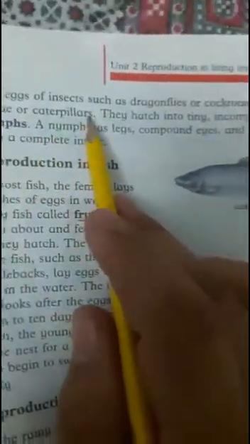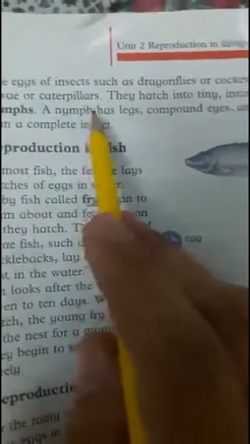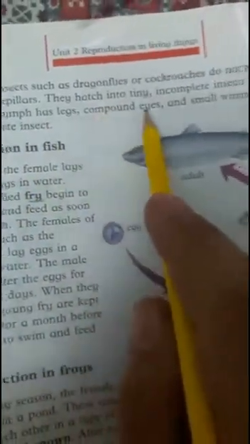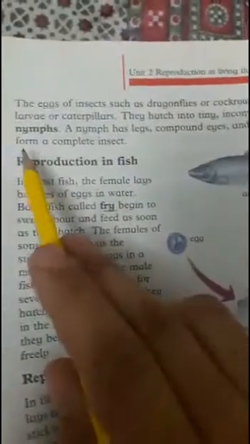The eggs of insects such as dragonflies or cockroaches do not hatch into larvae or caterpillars. They hatch into tiny incomplete insects called nymphs. A nymph has legs, compound eyes, and small wings. It grows to form a complete insect.